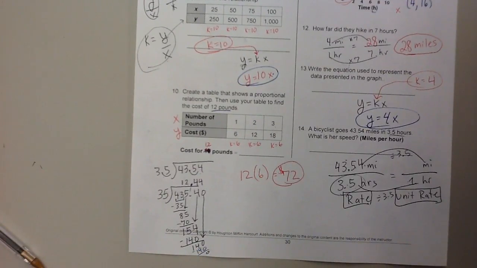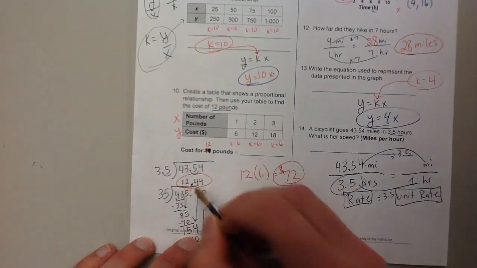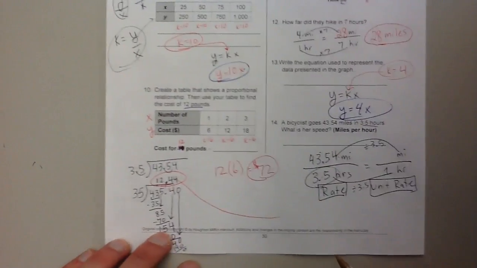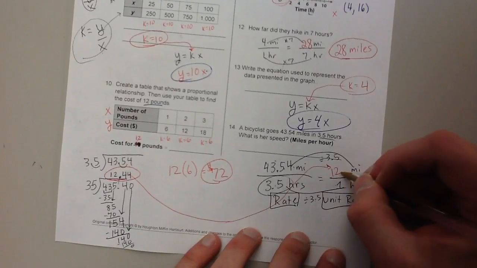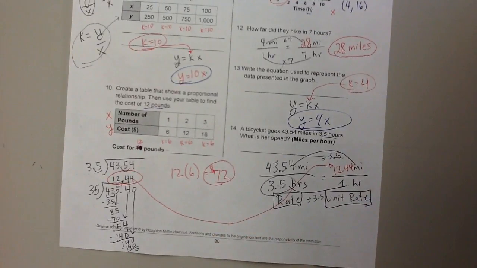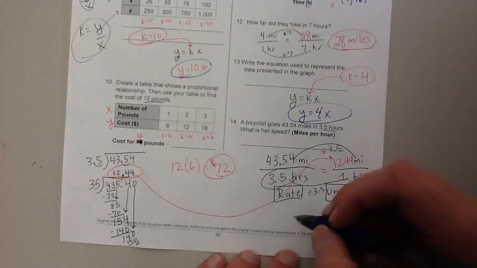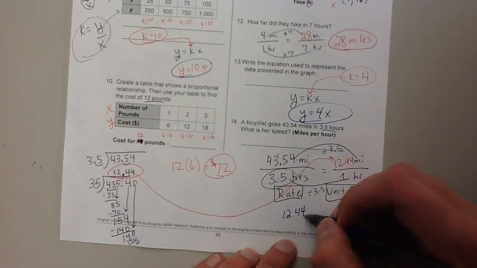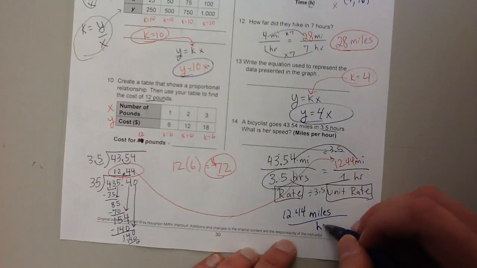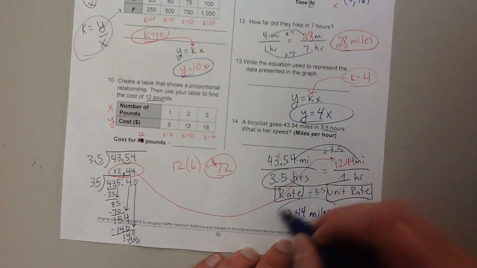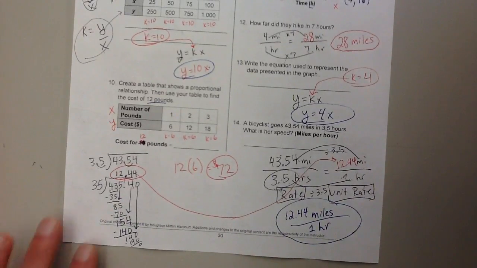Okay, so how many miles per hour? This many, 12.44. I'll plug it in right over here. 12.44 miles per hour, or miles per 1 hour. That would be my answer.